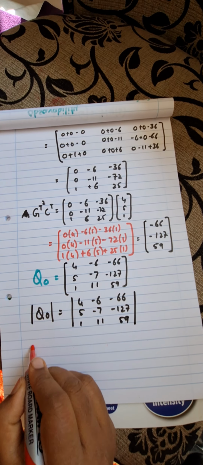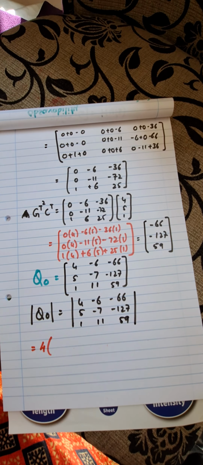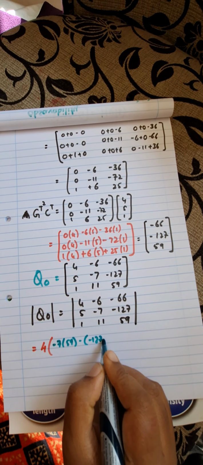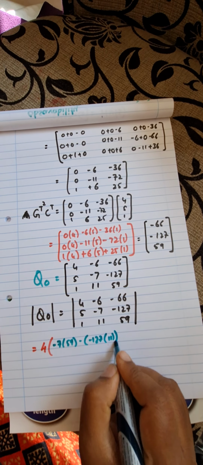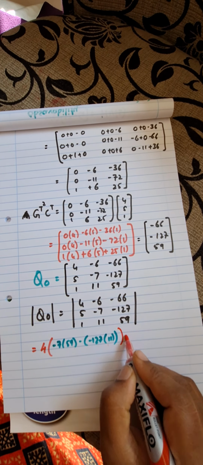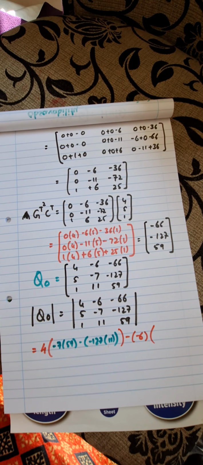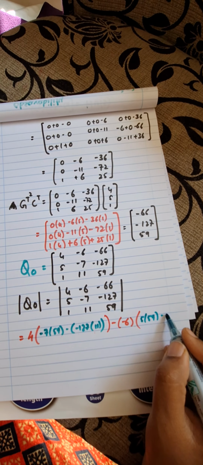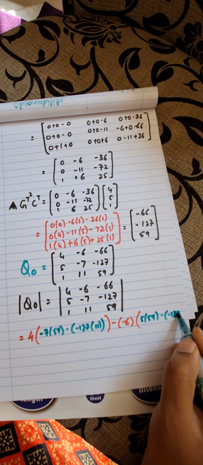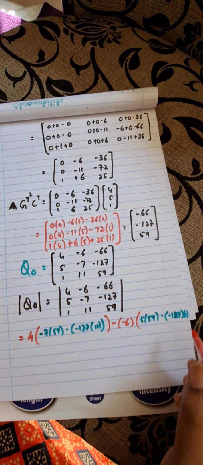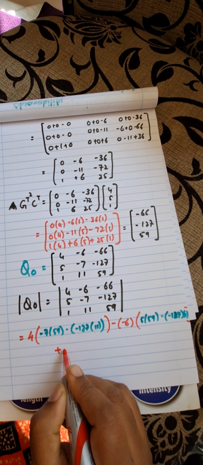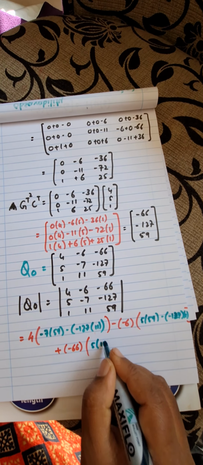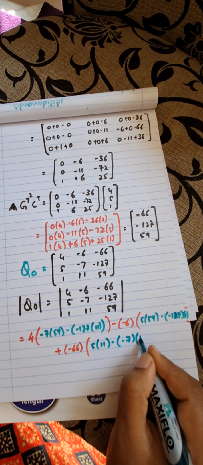So det of this is equal to 4 into minus 7 into 59 minus of minus 127 into 11, then minus of minus 6 into 5 into 59 minus 127 into 1, then plus minus 66 into 5 into 11 minus of minus 7 into 1.